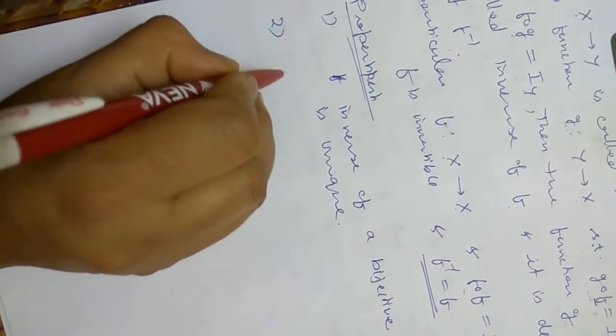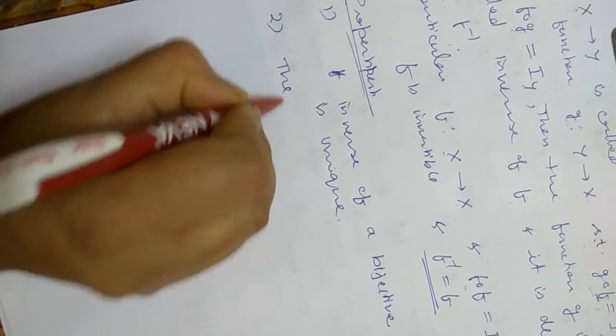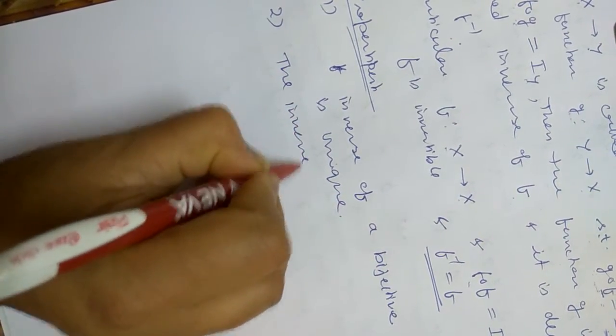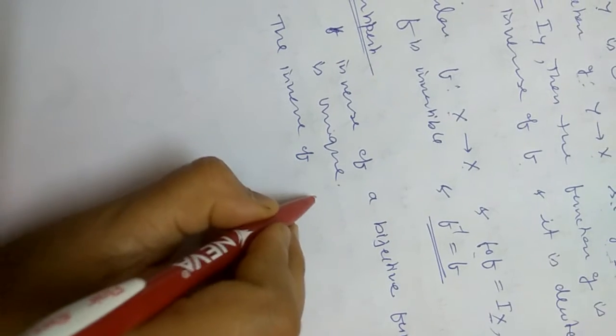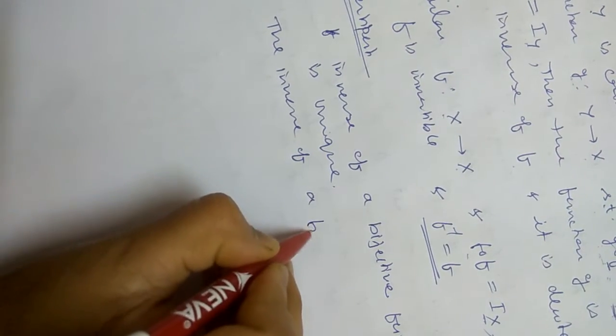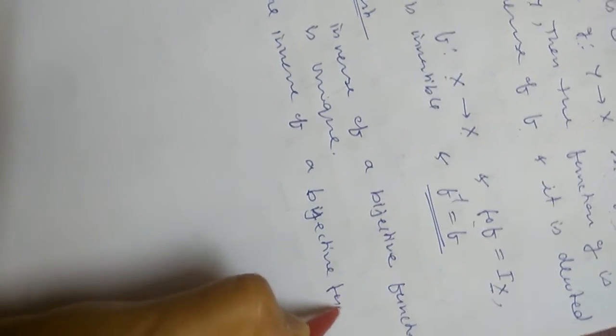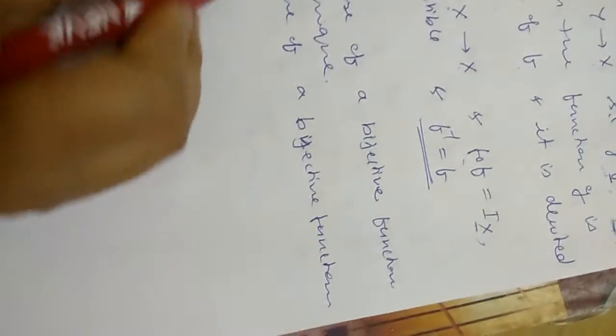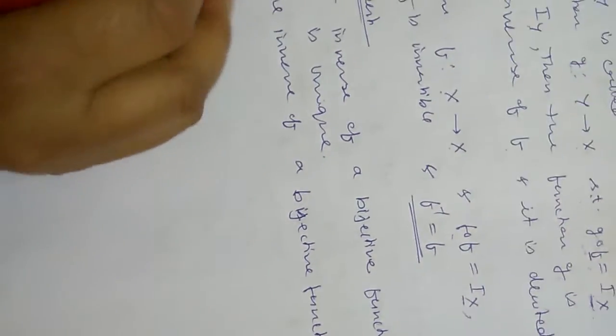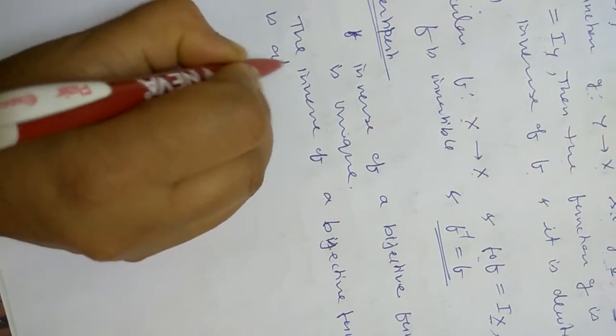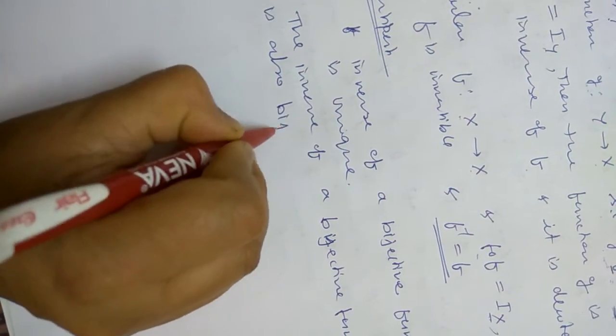Second property: the inverse of a bijective function is also bijective.